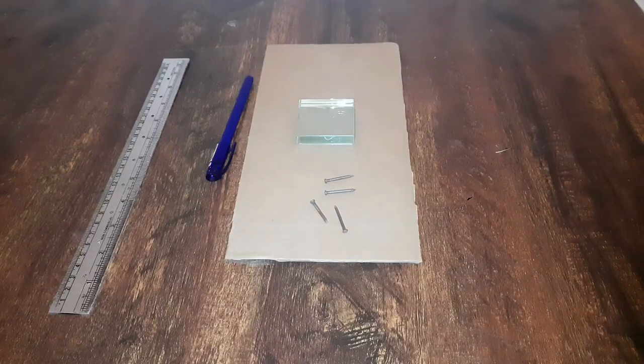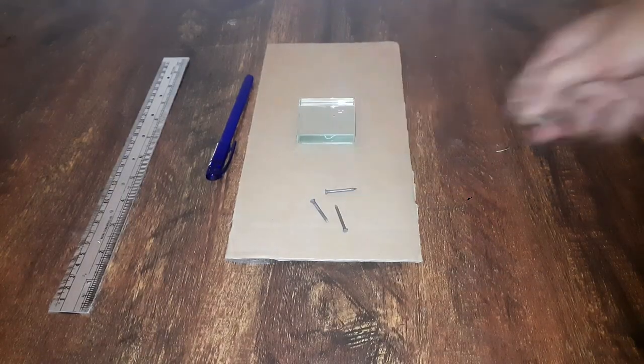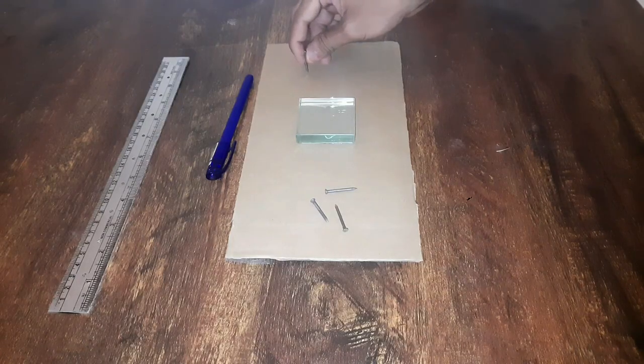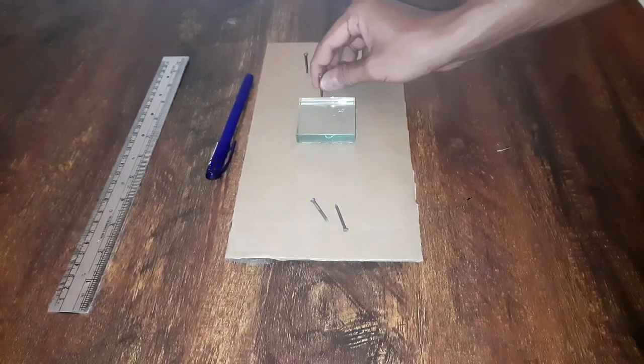Let's understand Snell's law through this activity. For this one you need a glass slab, 4 iron nails, a pen and a scale, and a cardboard on which you can attach the iron nails. So you can start off by attaching 2 iron nails. You can see me attaching one right now, and you can do that. You can attach the 2 iron nails on one side of the glass slab like this.